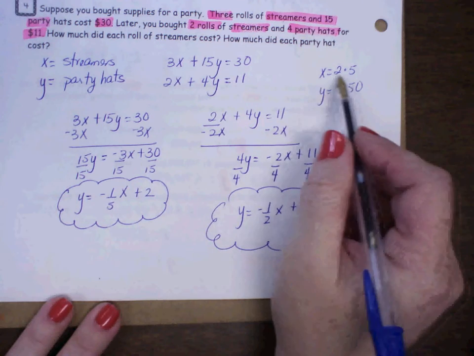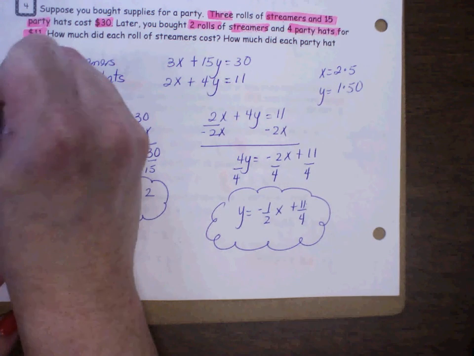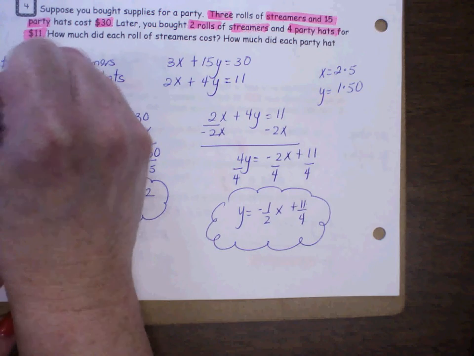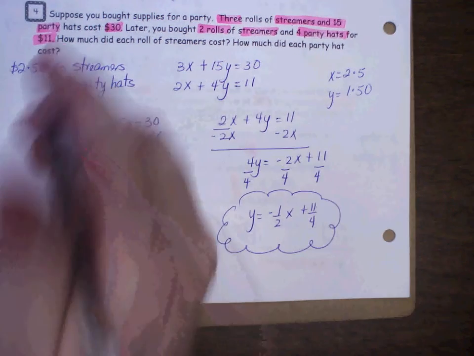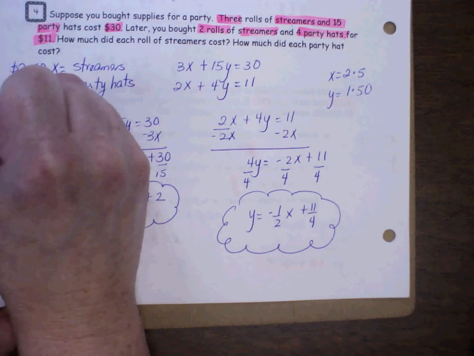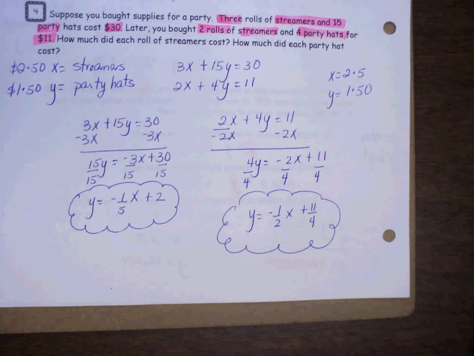What does it mean? Very good. $2.50 for each roll of streamers. What about the party hats? Each is $1.50. Good job.